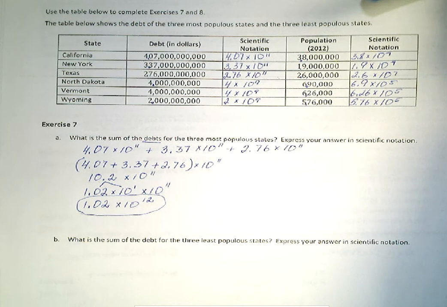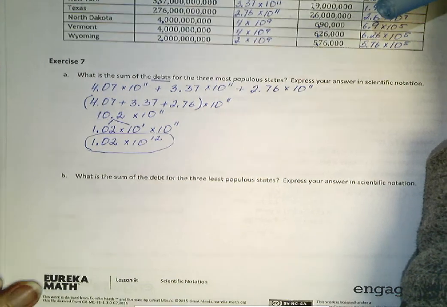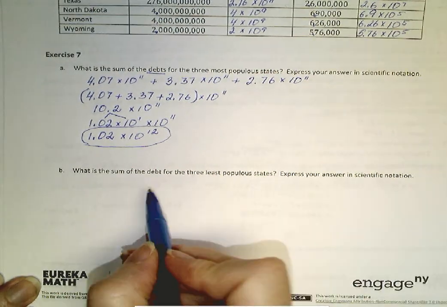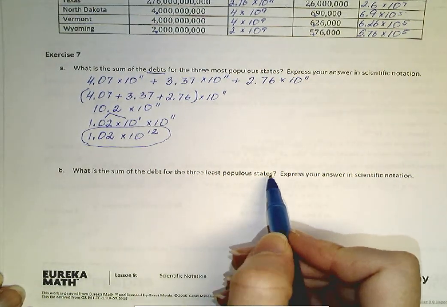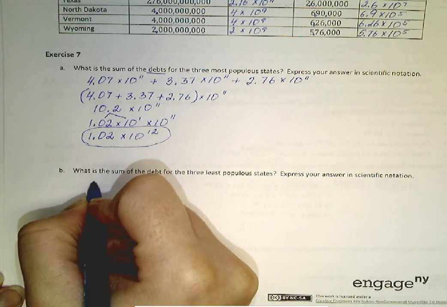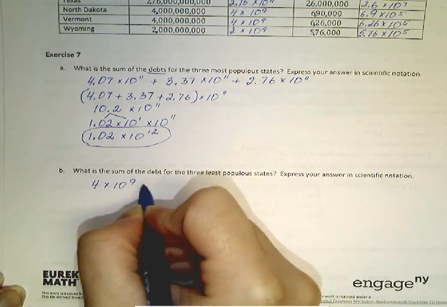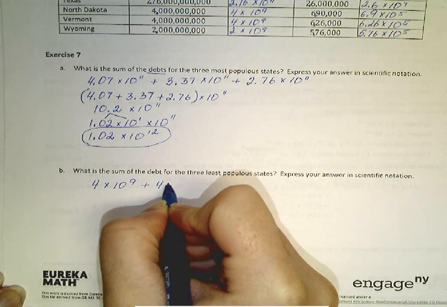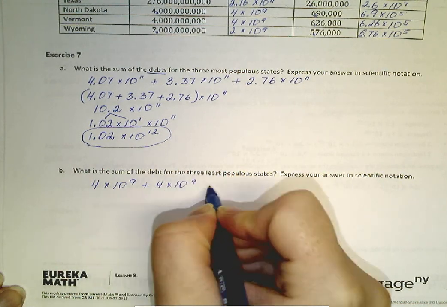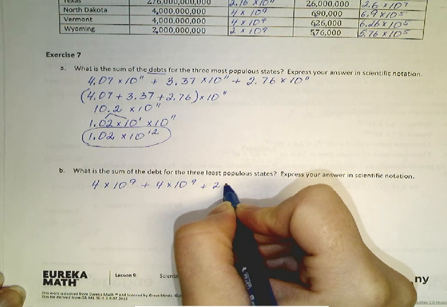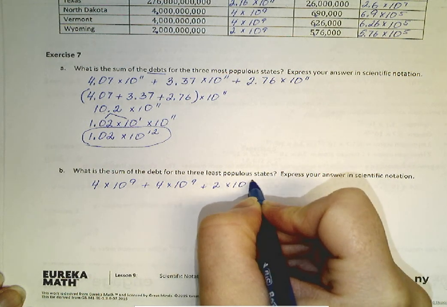Let's look at the B problem. We are doing the same thing. We are looking for the sum of the debt, but for the three least populous states. So we are adding 4 times 10 to the 9th plus 4 times 10 to the 9th plus 2 times 10 to the 9th.